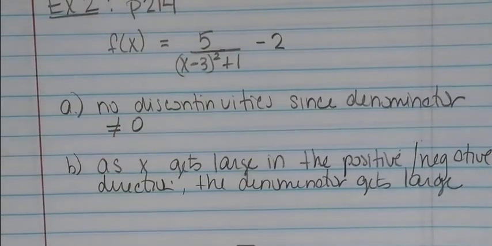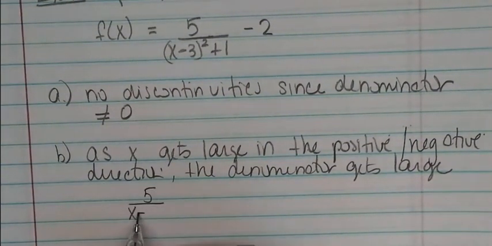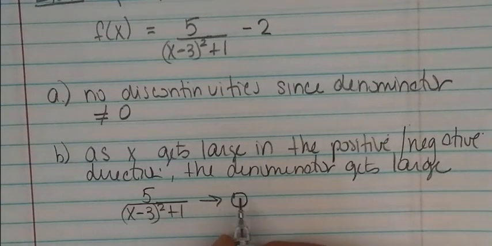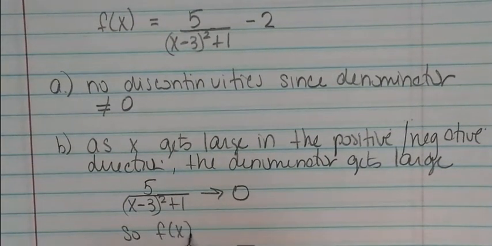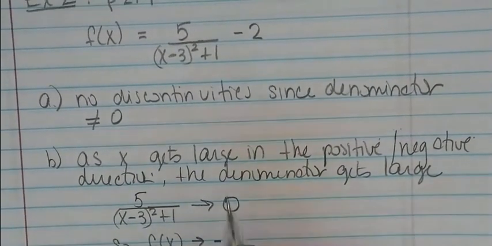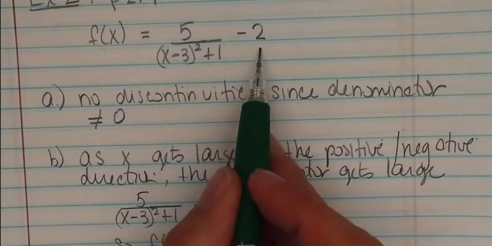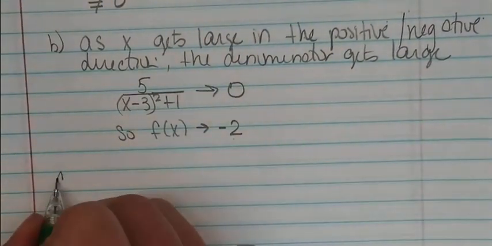Which sends that fractional part, the 5 over (x minus 3) squared plus 1, going to 0. So that really means that f of x basically goes to negative 2. Right? If this whole piece goes to 0, then f of x is just going to be negative 2. Hence, your outputs are only going to approach negative 2. Okay? All right, let's do C.